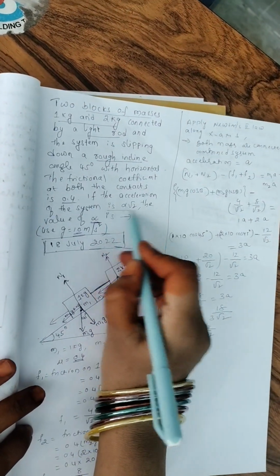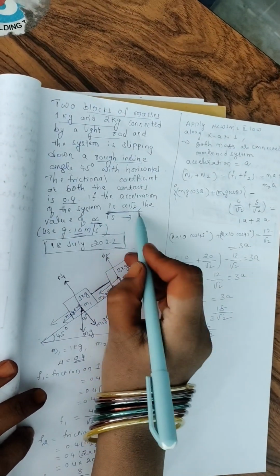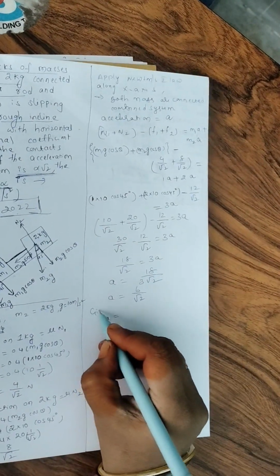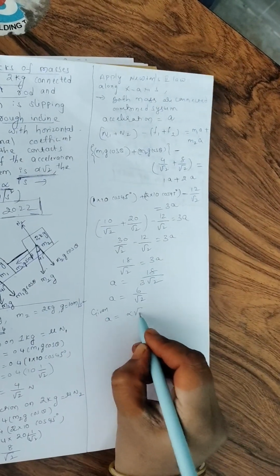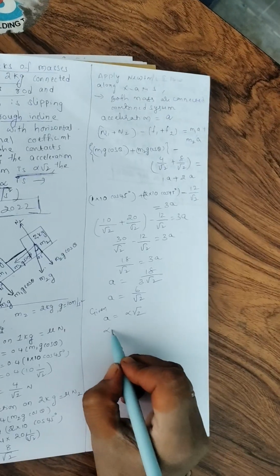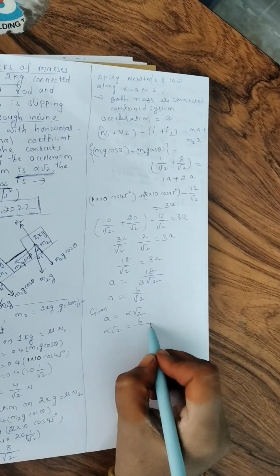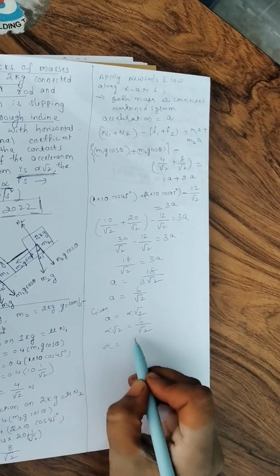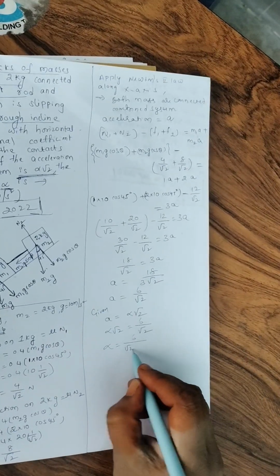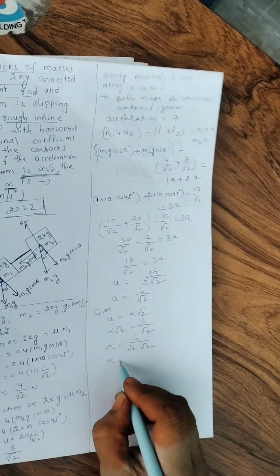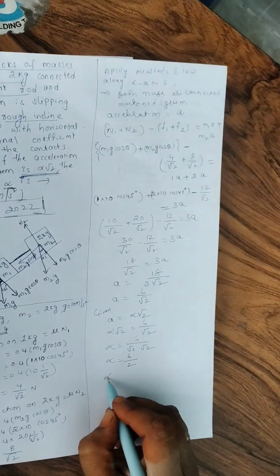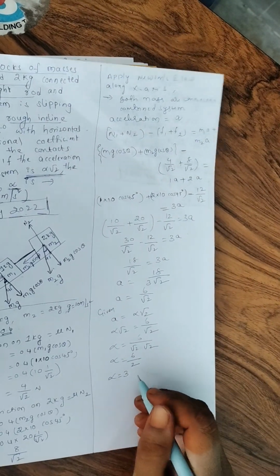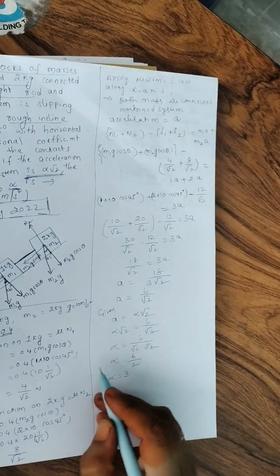But in the problem he said the acceleration of the system is alpha root 2. So he has given a equal to alpha root 2. So alpha root 2 is equal to the value of a, which is 6 by root 2. Now alpha he is asking to find out. So root 2 into root 2, what will it be? 2. So 2 3s are 6. So alpha is equal to what you got? 3.